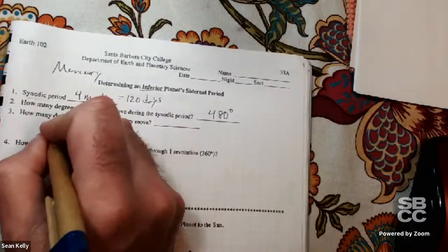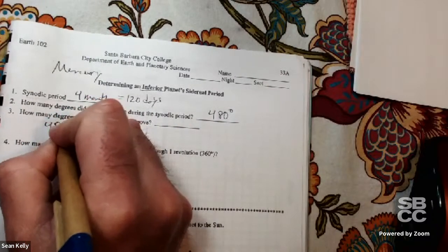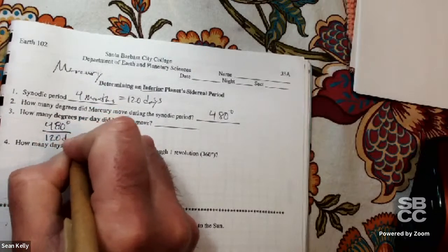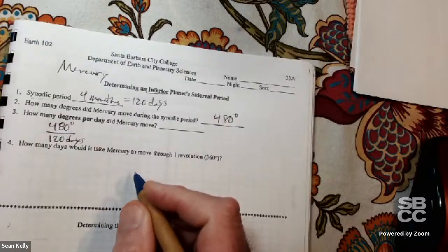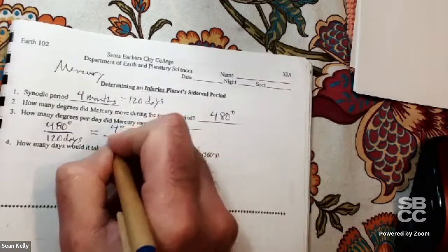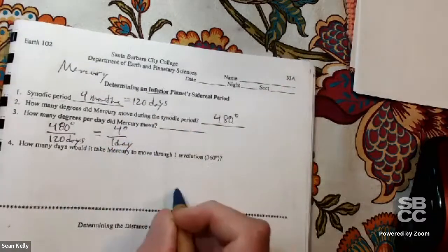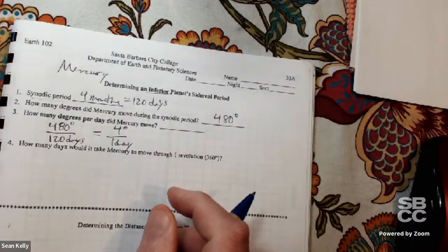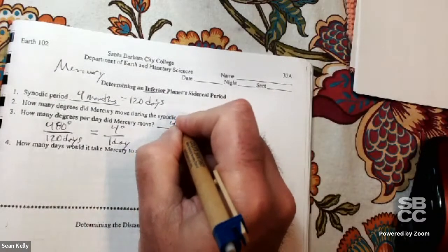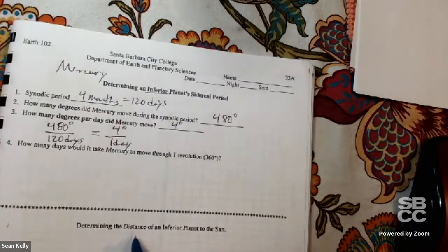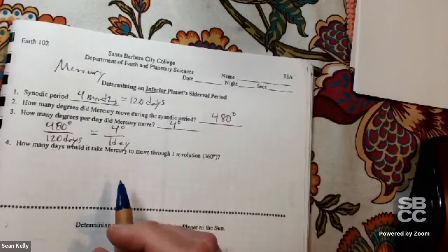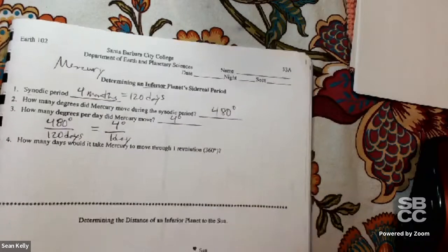So how many degrees per day did Mercury move? We could do that math right here. We do 480 degrees divided by 120 days. And it turns out the math is pretty easy. You get 4 degrees every day. Compare that to the Earth, which does 1 degree every day. Does that make sense? It's a lot faster, 4 degrees every day, right?